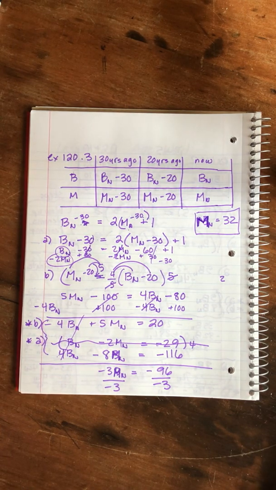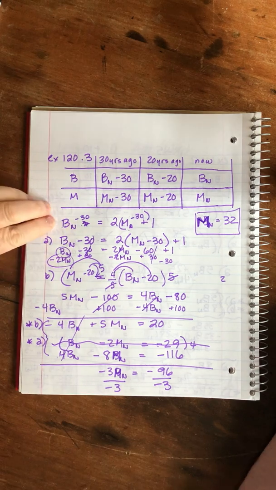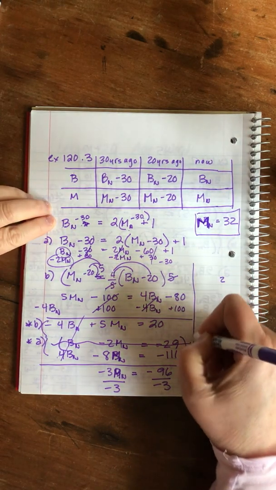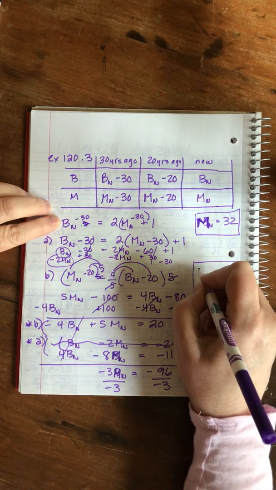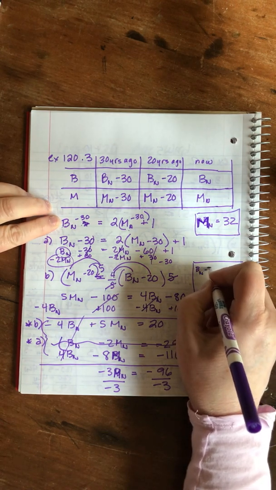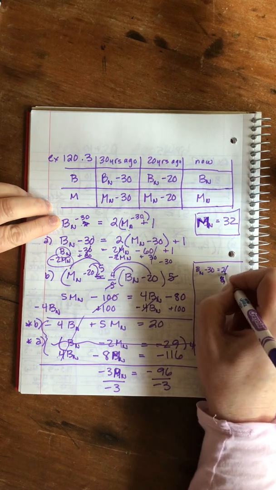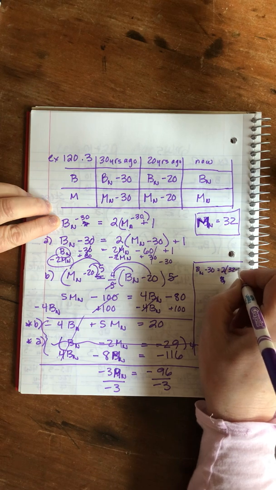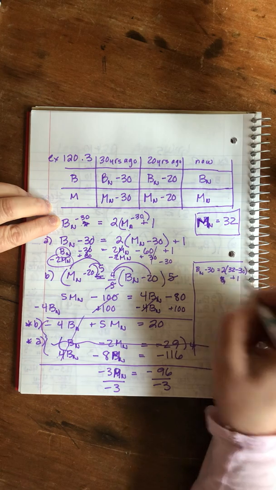And now, what about Barbie? What am I talking about? It's Mary and Barbie. So now we pick any equation that we like, and we plug in. I'm going to choose this one. I'm going to use this as my space to do it. I'm going to ignore that too. And I'm going to say bn minus 30 equals 2 times 32 minus 30 plus 1.